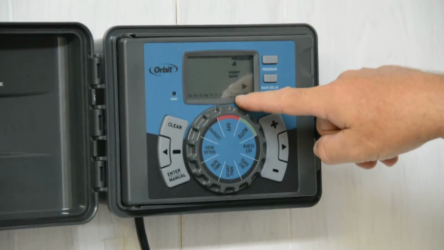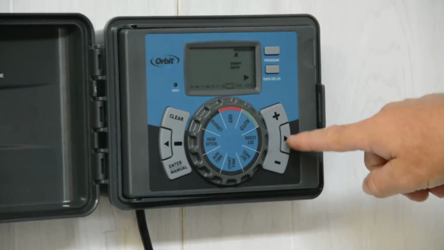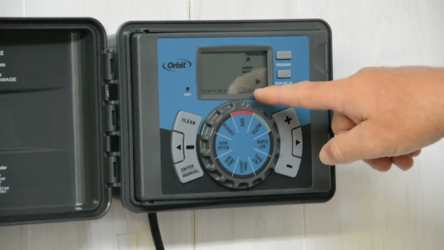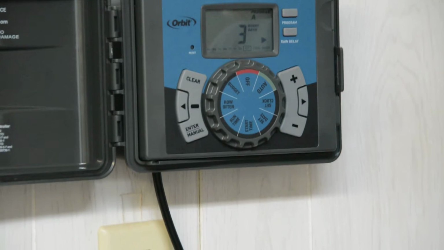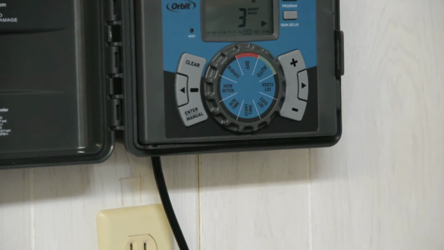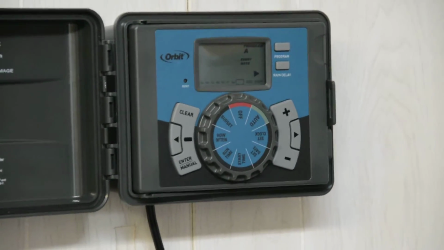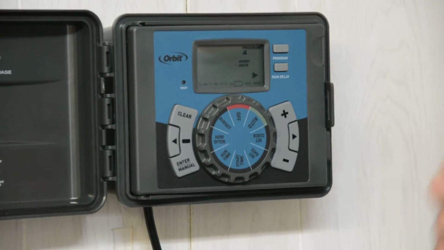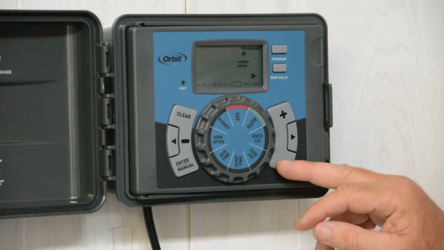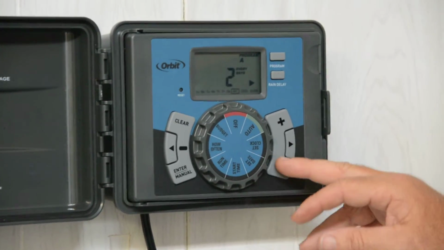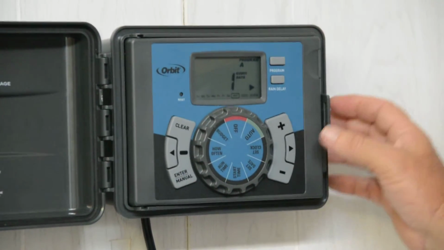There's an arrow here that you can go backwards and forward, but there's a square around interval, and 3 is flashing. What that means is every 3rd day I'm going to water. I don't care if it's Sunday or Tuesday, it's just every 3rd day I'm going to water. So if you don't want that, you hit the minus sign. It'll take it back.